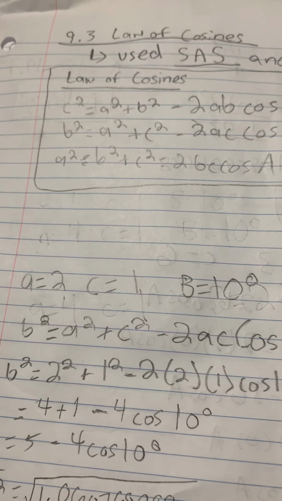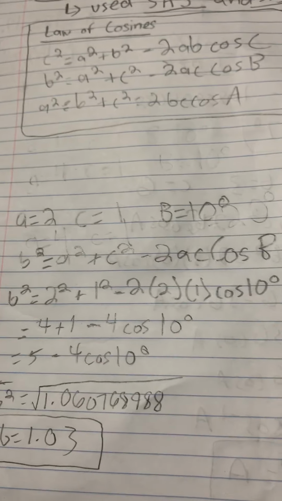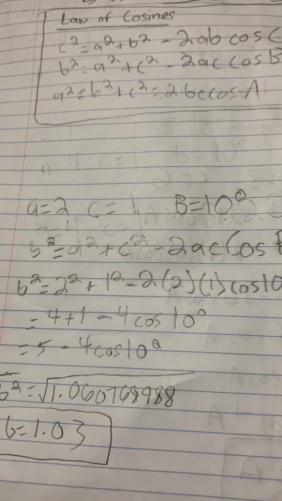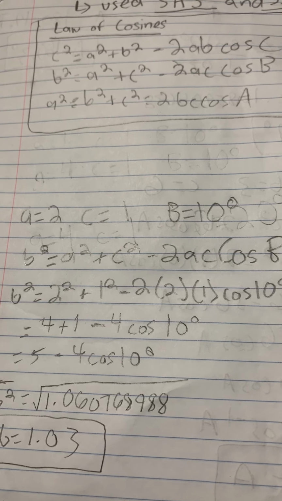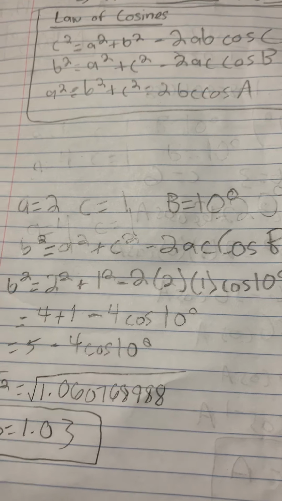So to start off, you just want to plug in all the variables. Once you plug in all the variables, you'll see that it's 2 squared plus 1 squared minus 2 times 2 times 1 times cos 10.